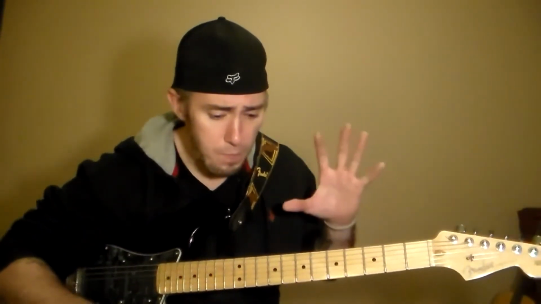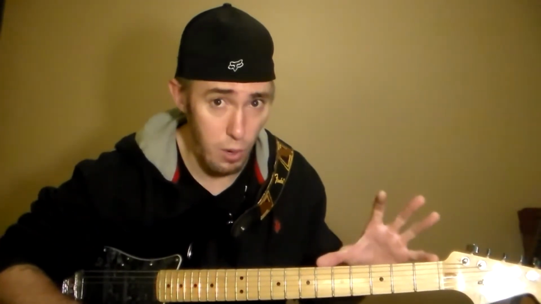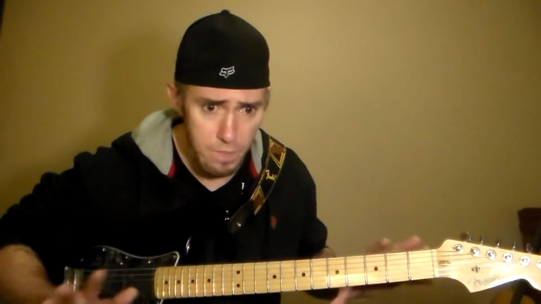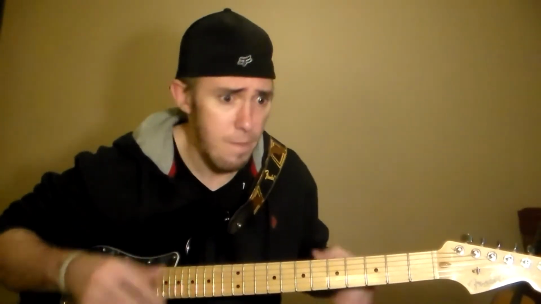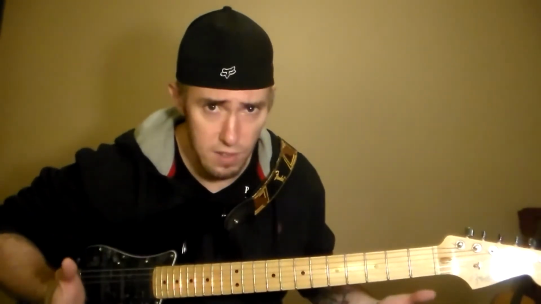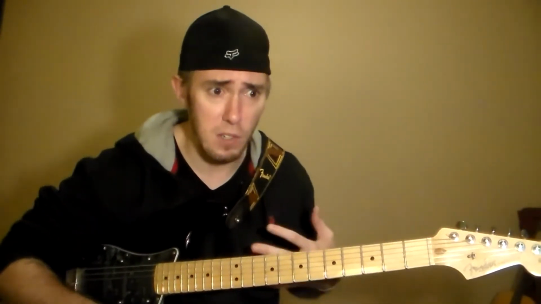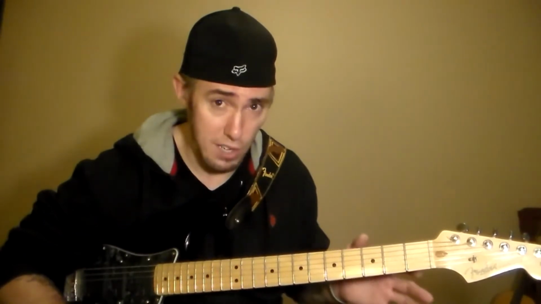Arpeggios are extremely useful because they give you a new framework to work with. So far I've taught a bunch of different scales and how to play within a diatonic key, and basically how to solo using scales. Well, arpeggios are the next step. Arpeggios focus on the actual chords in the underlying progression.